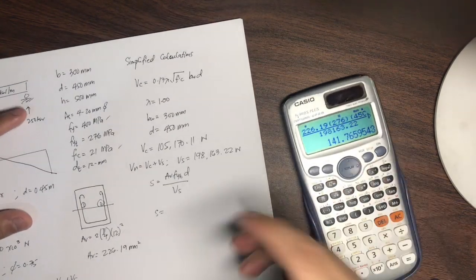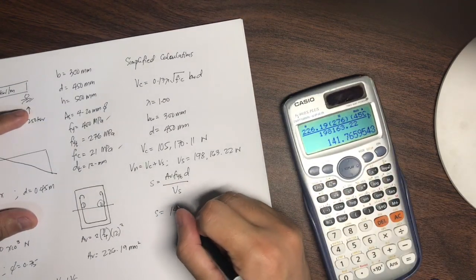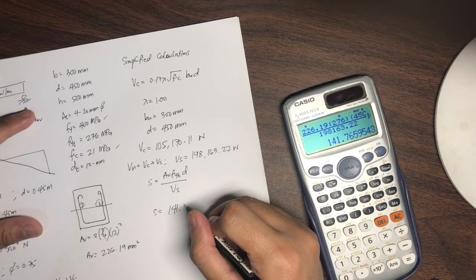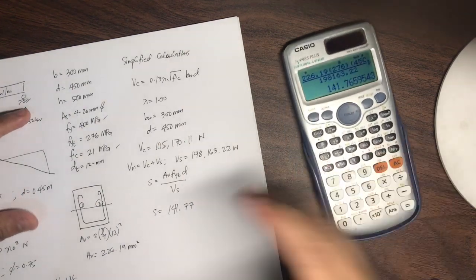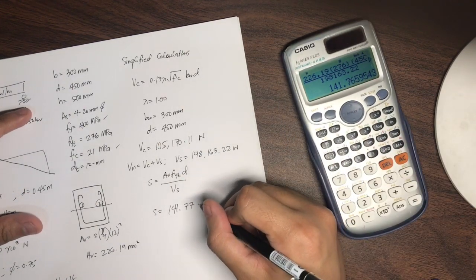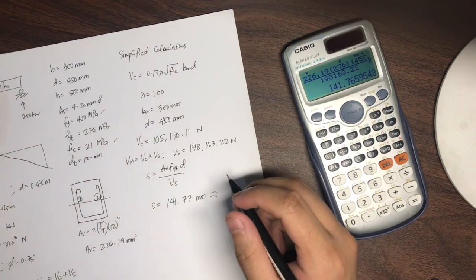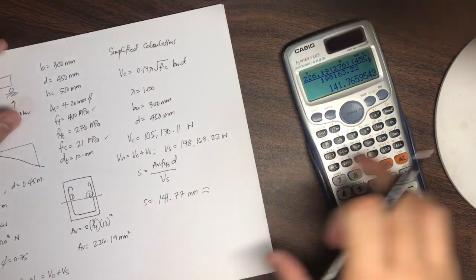So as you can see, the spacing is 141.77 millimeters. Obviously, in construction, we cannot place a spacing with a decimal point.